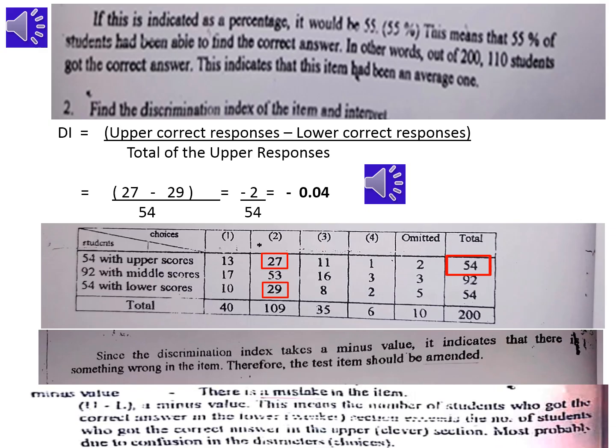Now look at the table down there, the same table, right? Upper correct responses. Now go to the correct responses. That means number 2. So upper correct responses, that is 27. 27 minus lower correct responses, weaker students' responses.